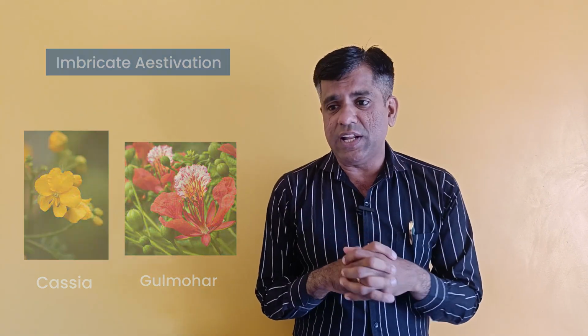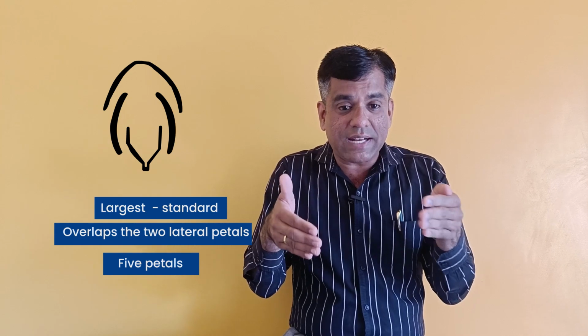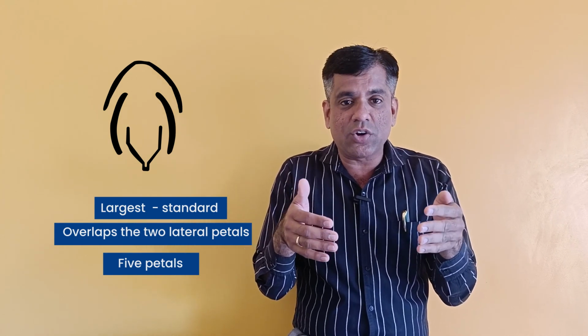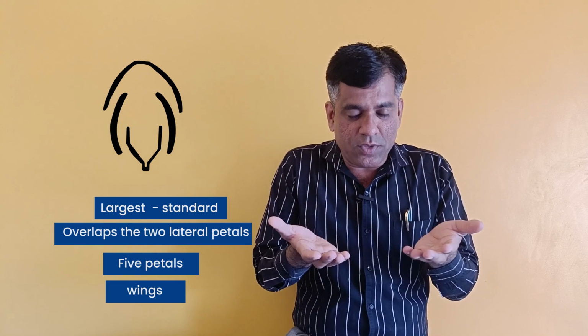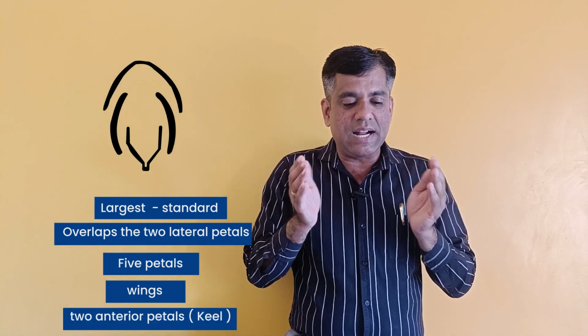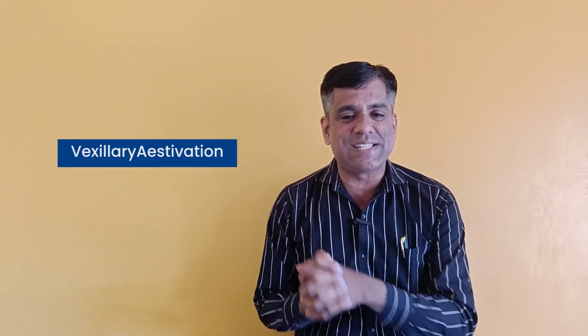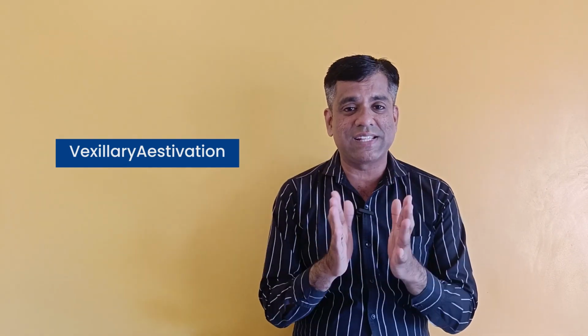Then you have another aestivation. If you look at a pea plant or beans, they have this papilionaceous flower. The papilionaceous flower has 5 petals. You have one large petal called the standard, which is overlapping the 2 lateral petals called the wings. This in turn is overlapping the 2 smallest anterior ones called the keel. So one standard, 2 wings, and 2 keels. That is what is called vexillary aestivation. In pea and beans you have this vexillary or papilionaceous aestivation.